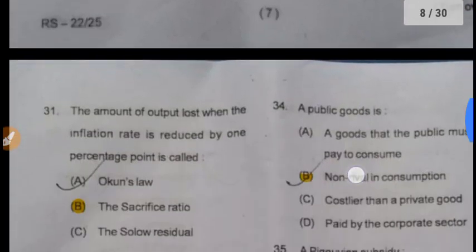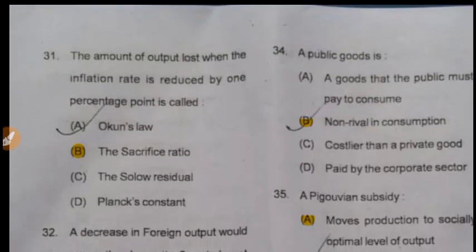Next question: the amount of output lost when the inflation rate is reduced by one percentage point is called the sacrifice ratio. So how much output we have to lose in order to control the inflation.